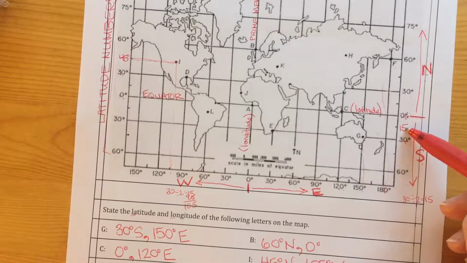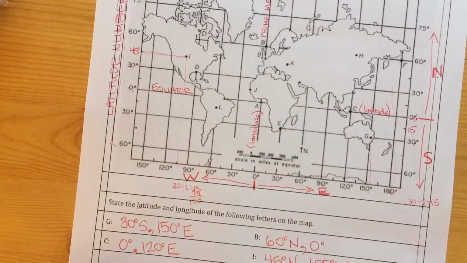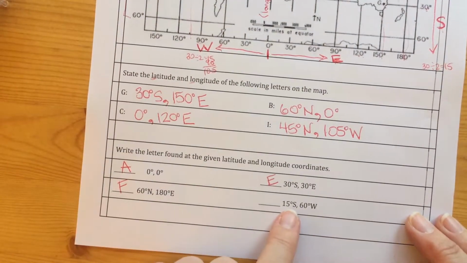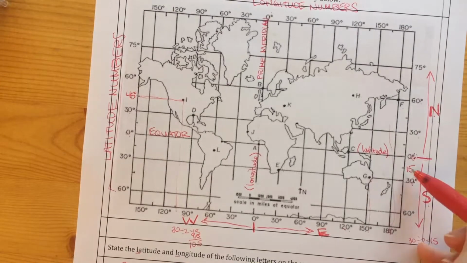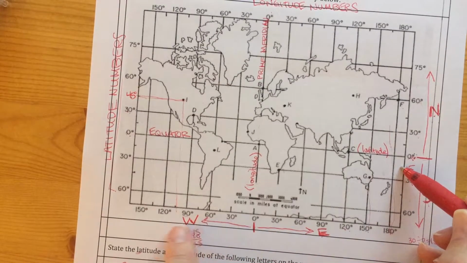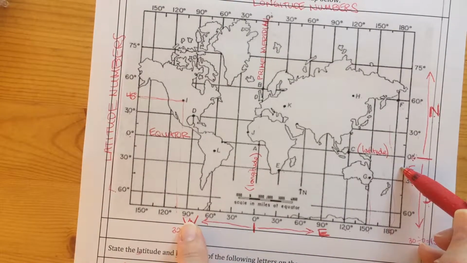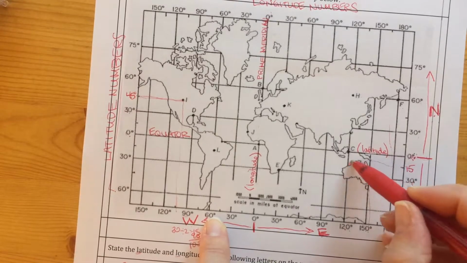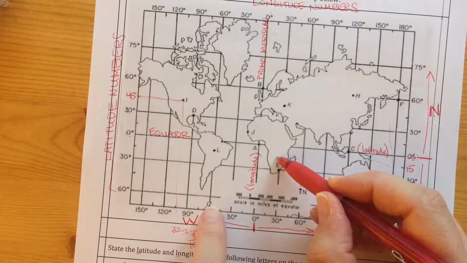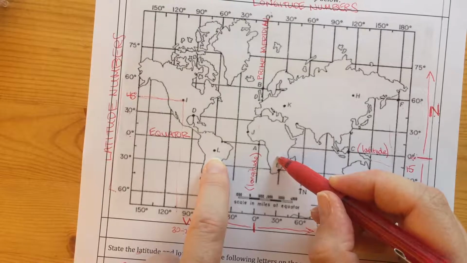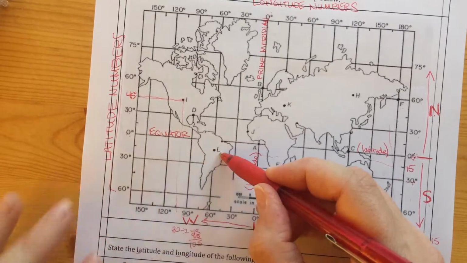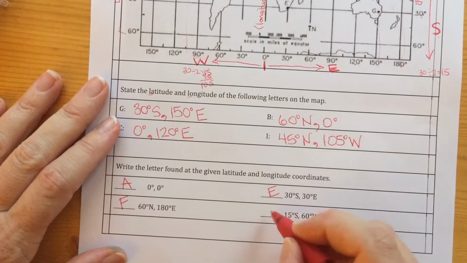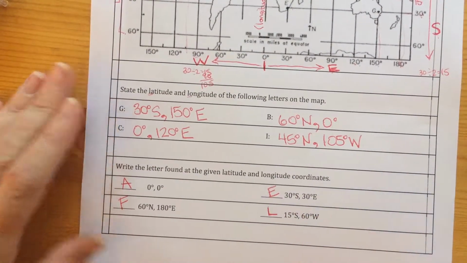Nope, 60 degrees west. I'm doing this one down here. Okay, 60 degrees west. So 60 degrees west is here. There's west. Follow this over. Follow 60 degrees west up. And when I do that, I end up with point L. So then I come down here and I record point L.